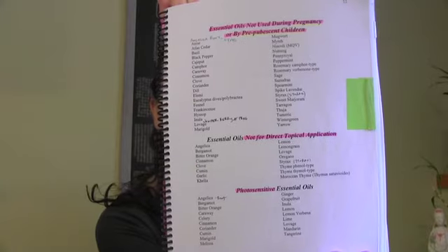And then we have oils that are not for children, not for pregnancy, not for direct topical application, and the oils that are photosensitive. And again, as we go through the Materia Medica, we will be making note of those things and pointing them out. And also, as I recommended earlier, for those major ones, I would go through and make a note on each page of that individual oil, of that contraindication.